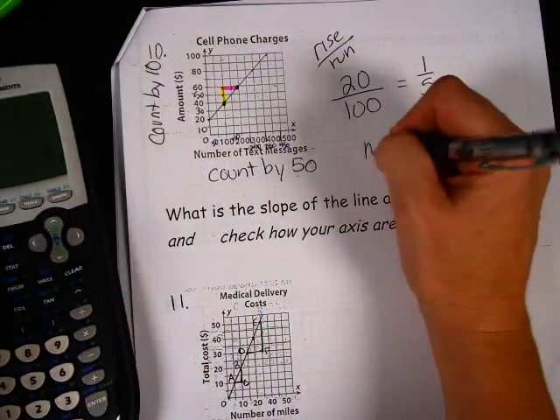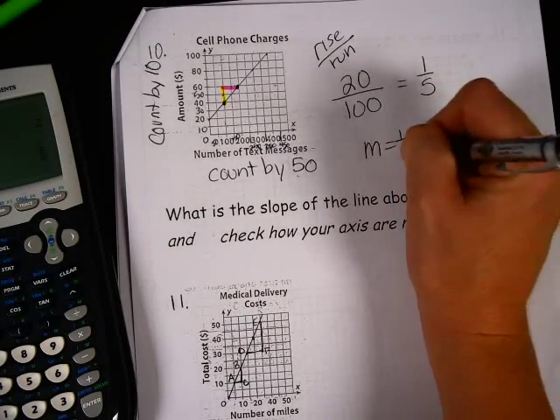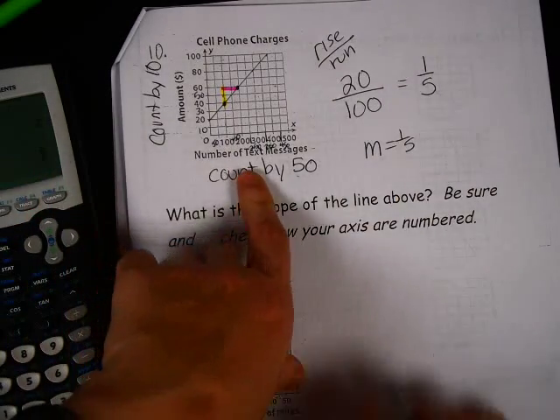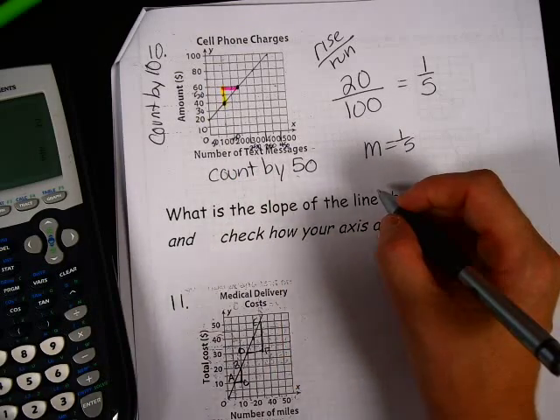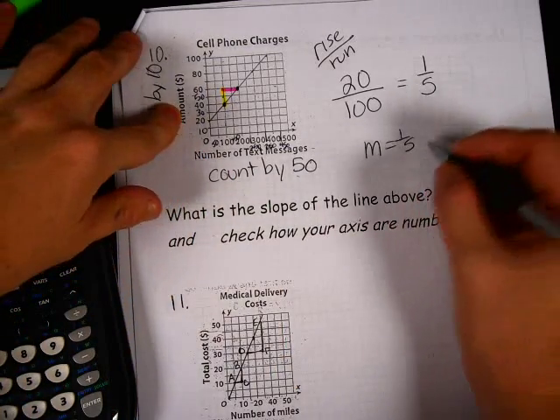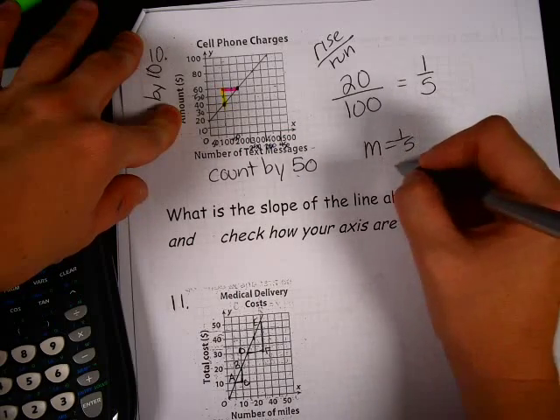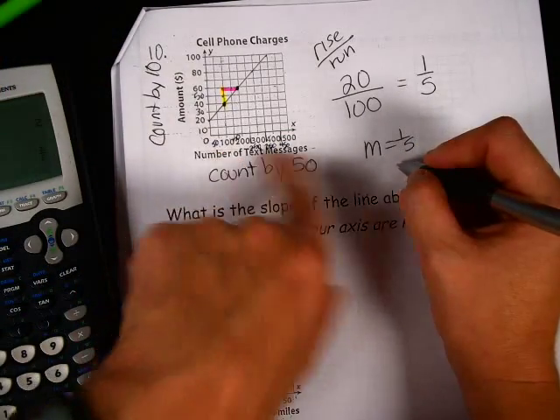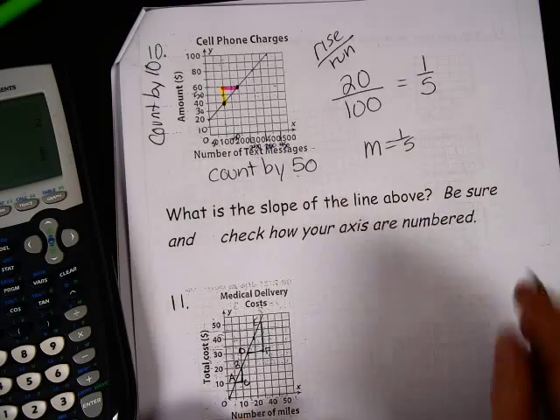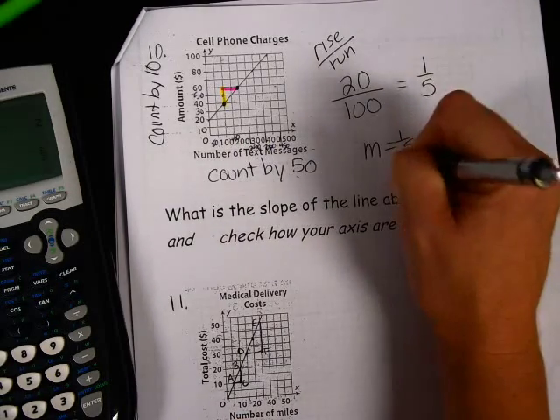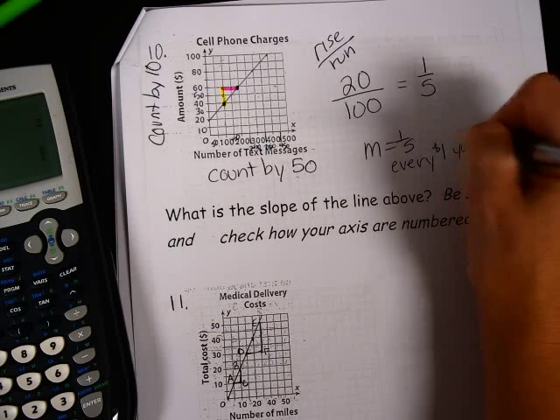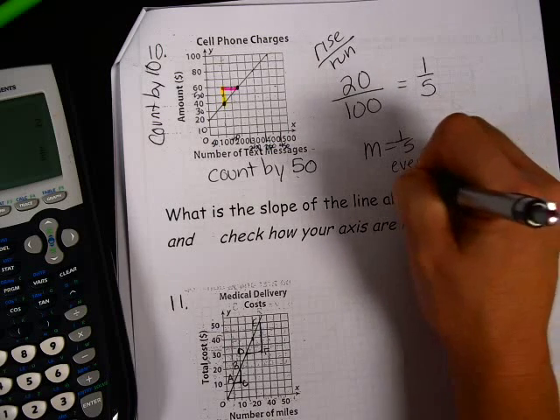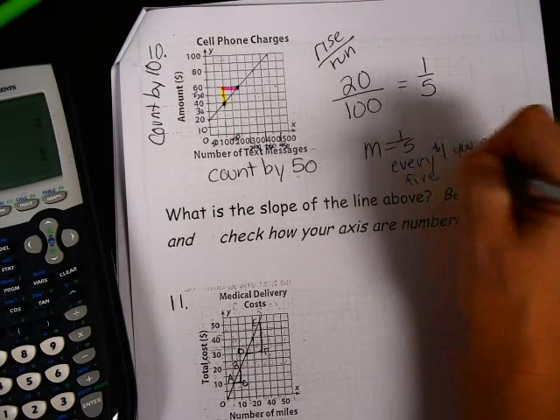So my slope is 1/5. So what that means is, excuse me, for every $1 you can get 5 text messages. So every $1 you get 5, I'm going to write that out, text messages.